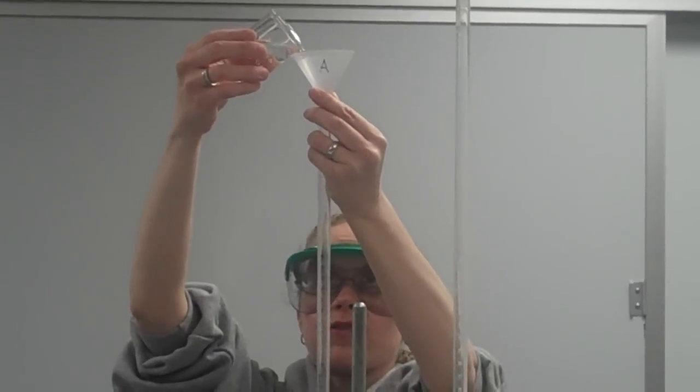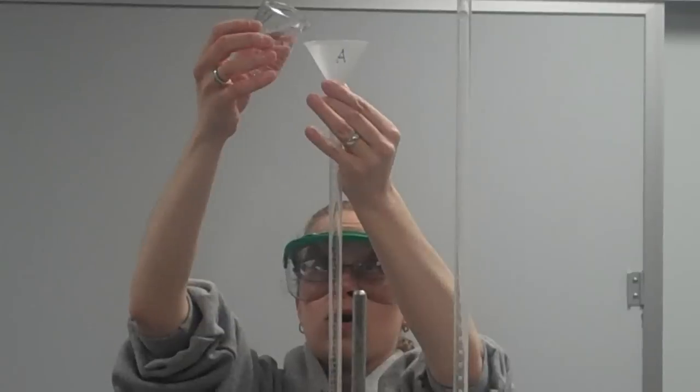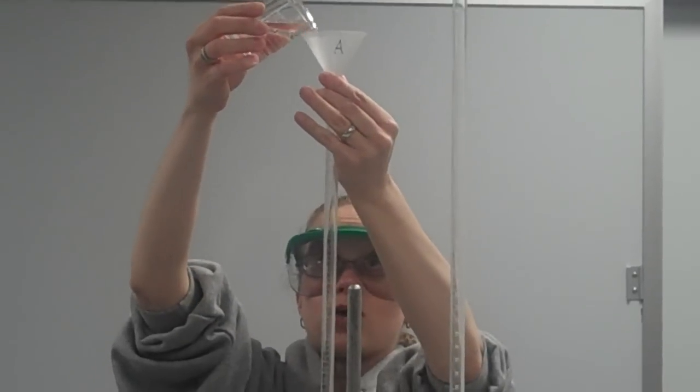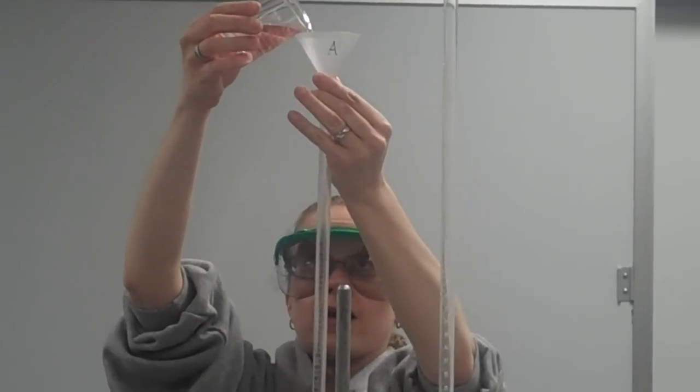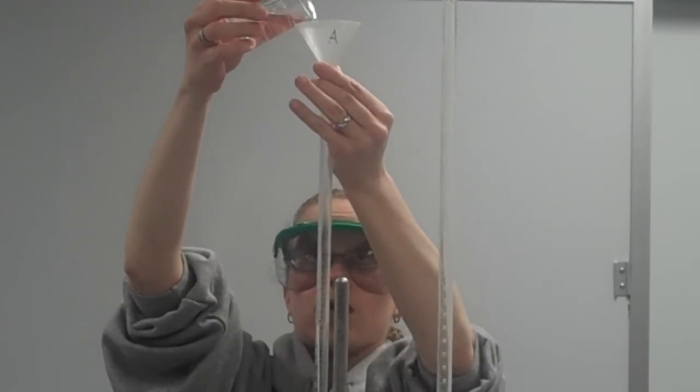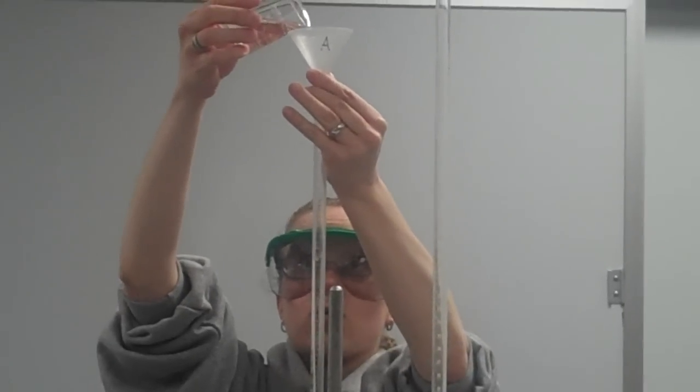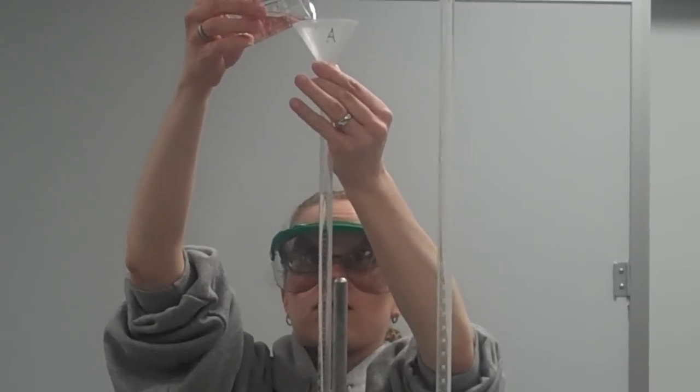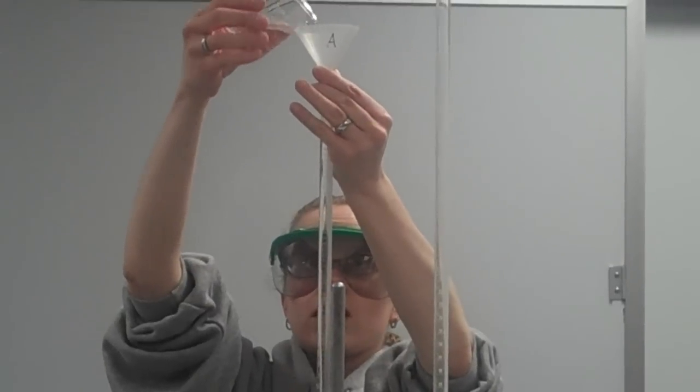And I want the level of the acid to go almost to the top, but I don't want it to go higher than the number lines on the burette. I don't want it to go beyond the measurements of the burette. So I'll fill it up to about there.